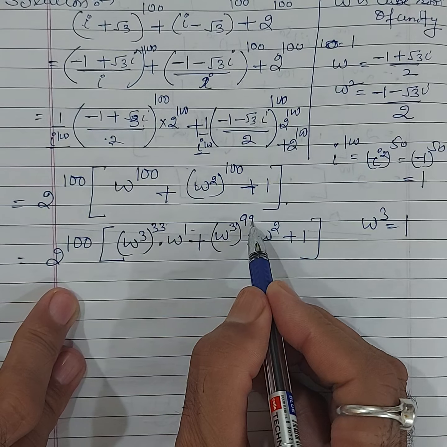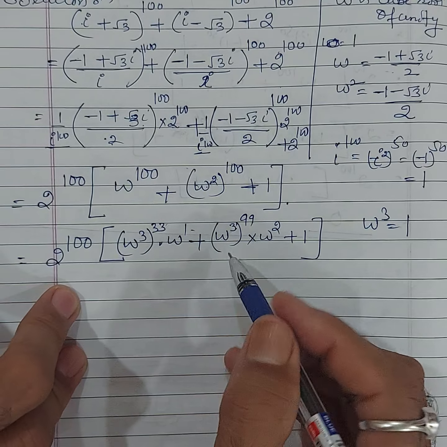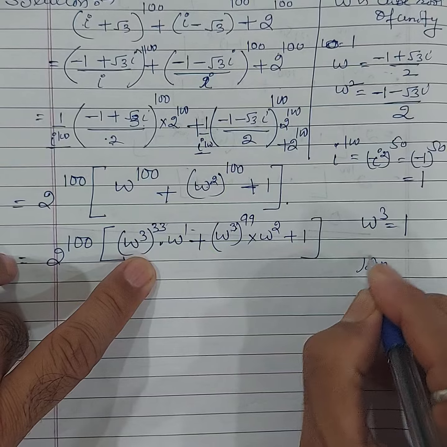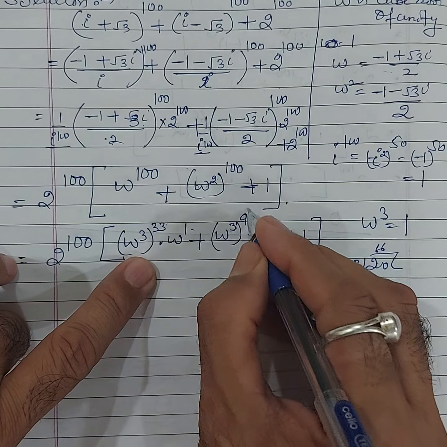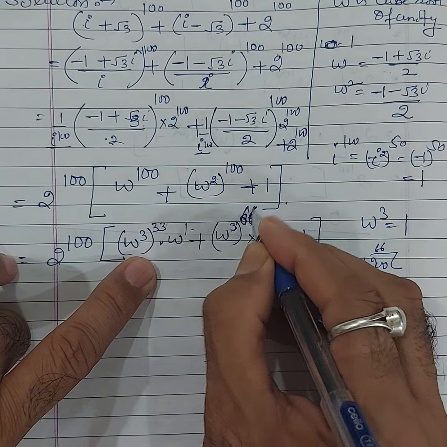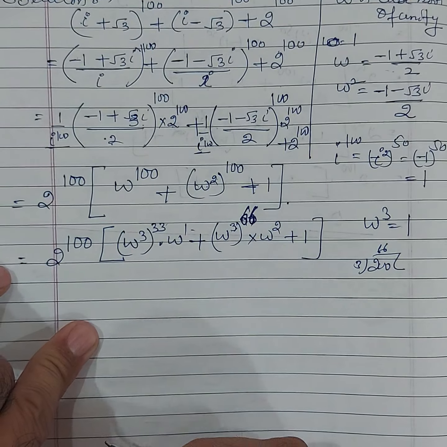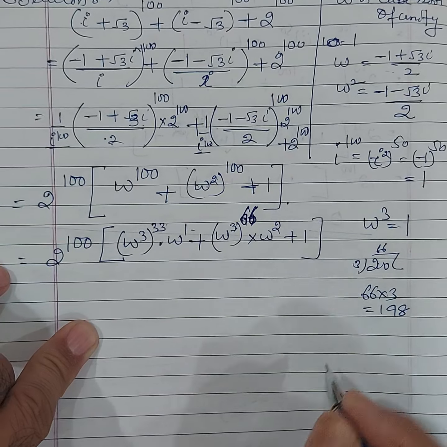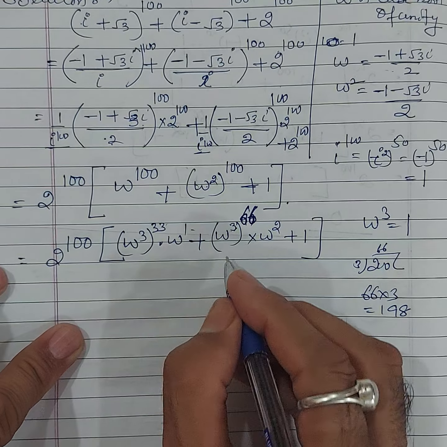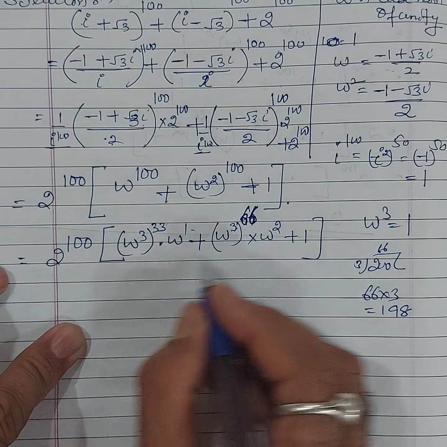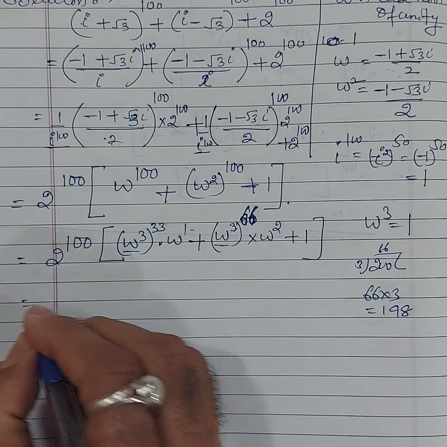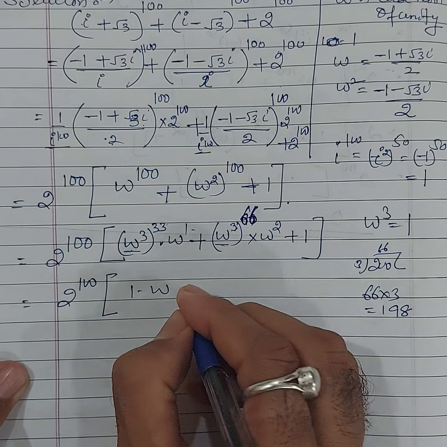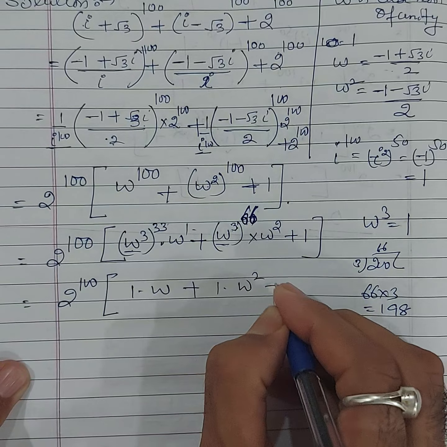Here omega raised to the power 200, when we divide 200 by 3, 66 into 3 is 198. So we get here (omega cube)^66, and this is 1. So 1 into omega plus 1 into omega square plus 1.